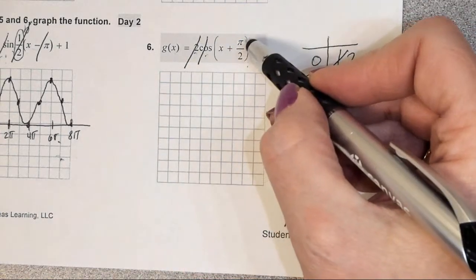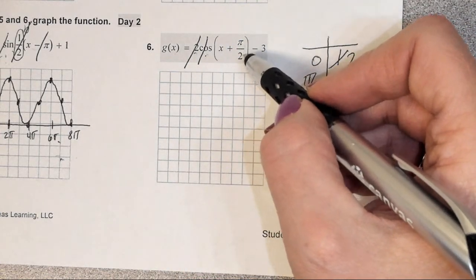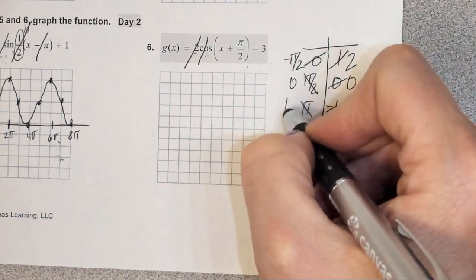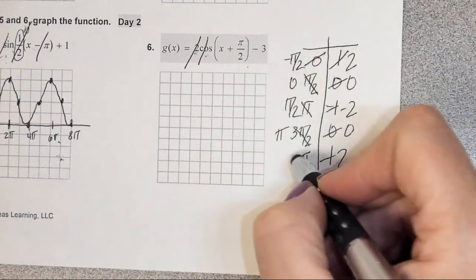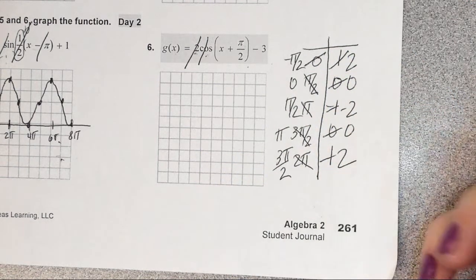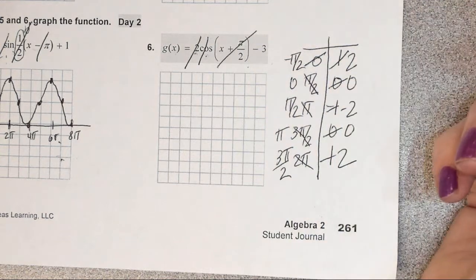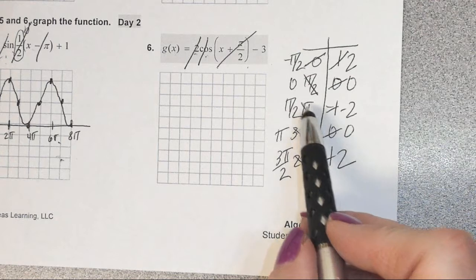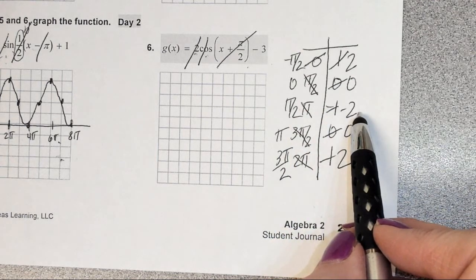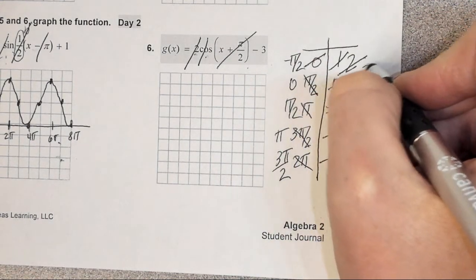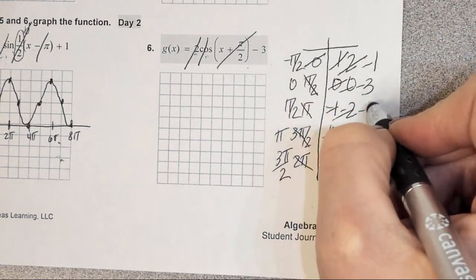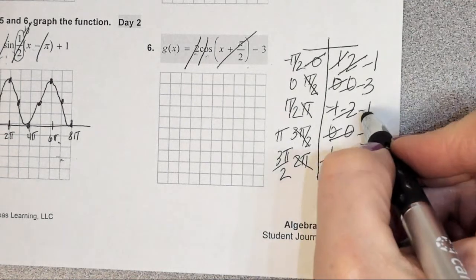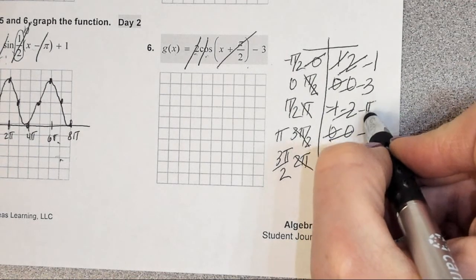We've already done that. What about this? What's this going to do? Left pi over 2. So subtract pi over 2. Got that? Check. Now what? Is that going to affect my x's or my y's? Y's. Subtract 3 from every y. Oops. That should be a negative 5.